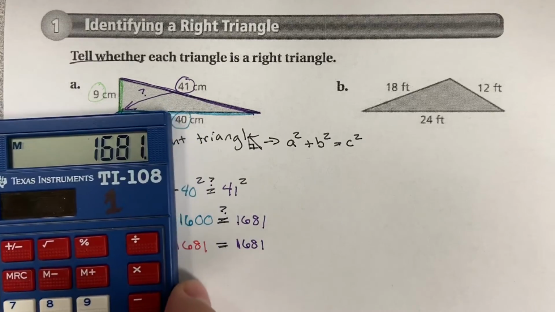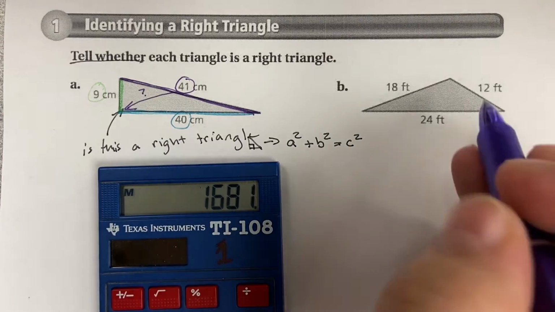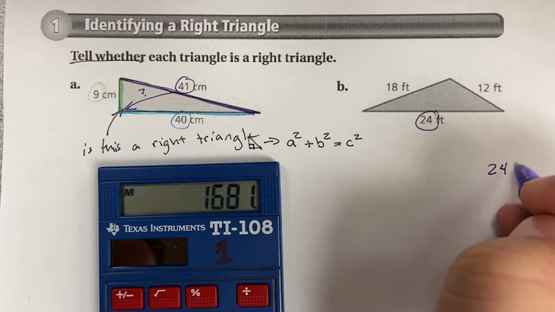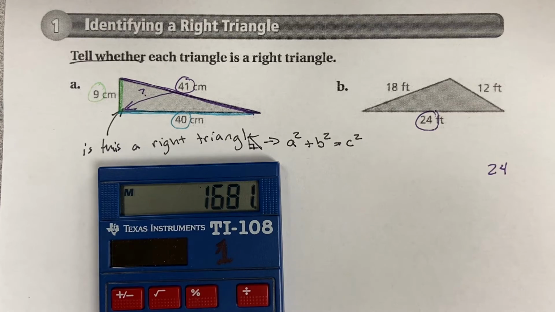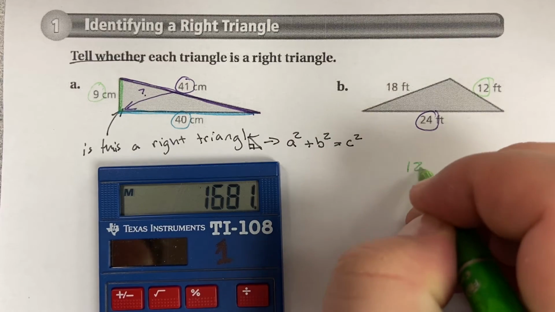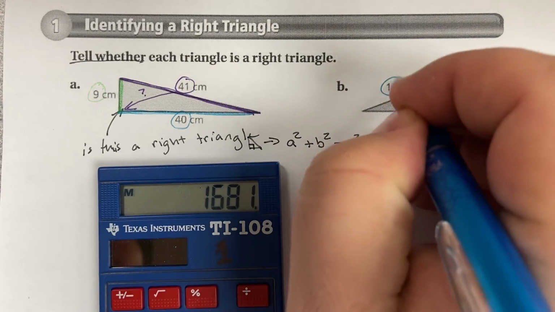Now, if we look at the other triangle over here, and I'm going to fast forward, the largest number is 24, so that's the one I want as my C. And then again, I look for my smallest number, which is 12, and I put that as my A. It doesn't matter. I just know A is before any other letter in the alphabet, so I might as well make my smallest number the same.